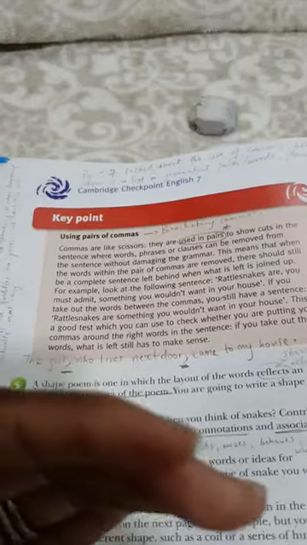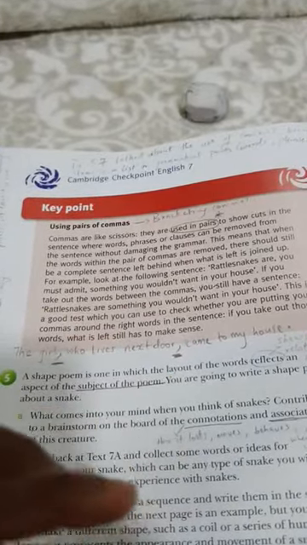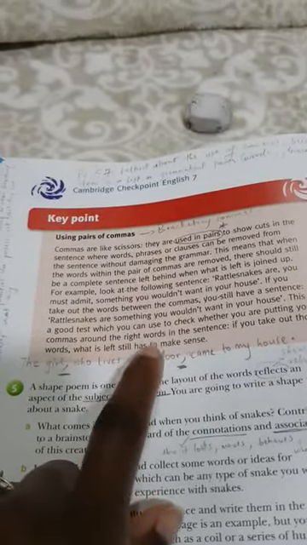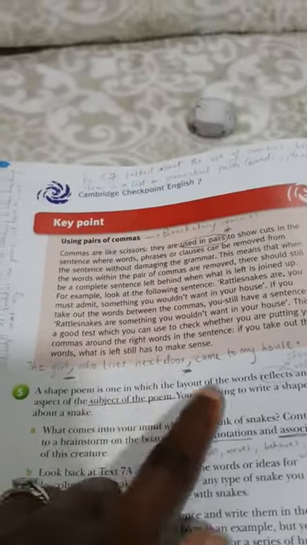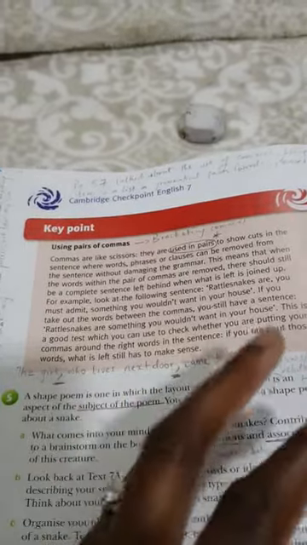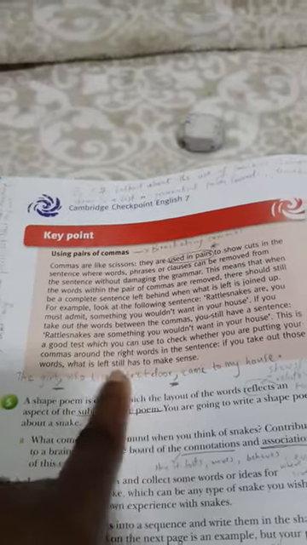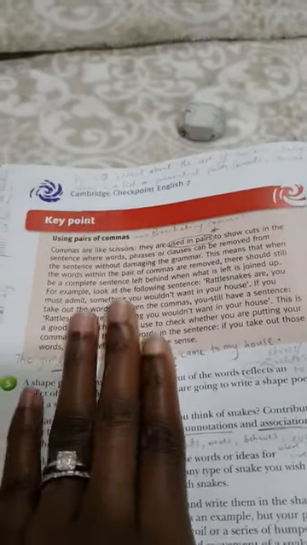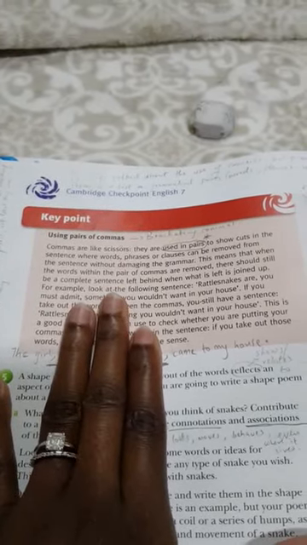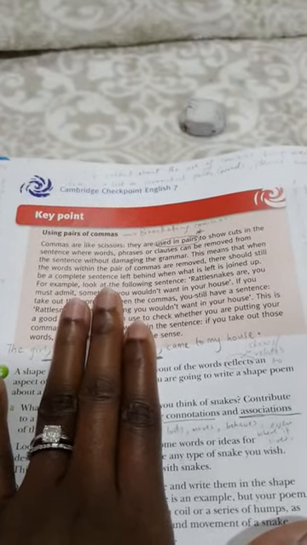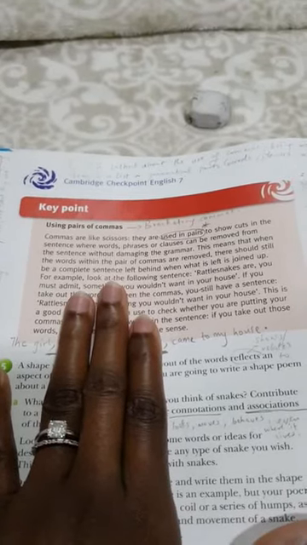Now, the rule here says that when you're using pairs of commas acting as brackets around the extra information introduced in a sentence, make sure that by the time you take out the extra information guarded by the pair of commas, whatever you have left is meaningful. Now, let's see. This is my relative clause. Let's take it out and see what we have. What I have left will be, the girl came to my house. You see that this is a meaningful sentence on its own. The girl came to my house.